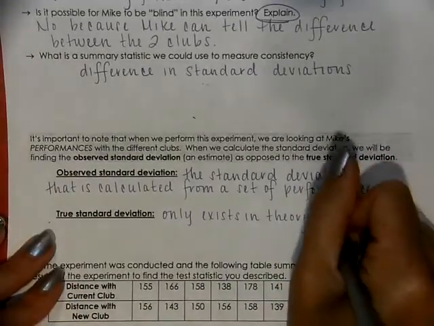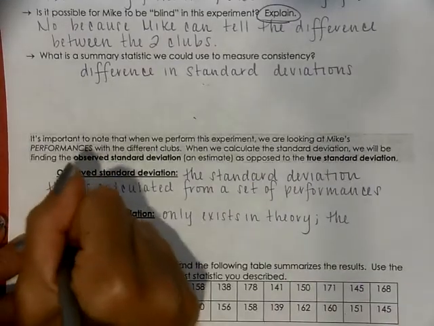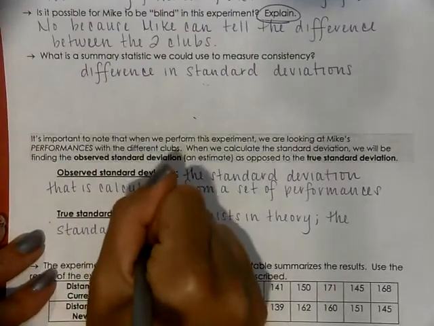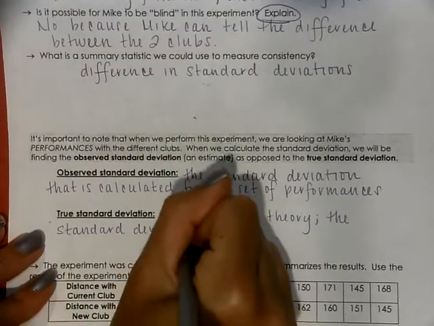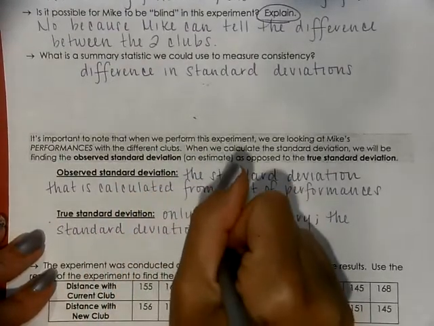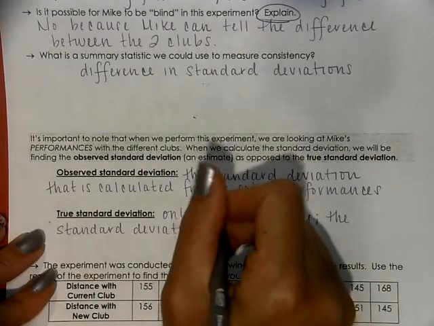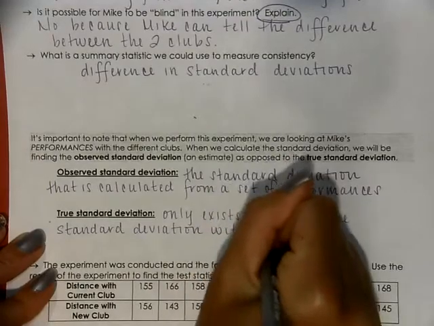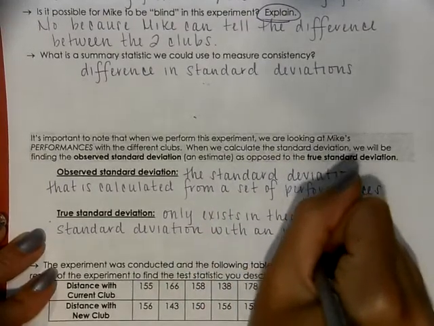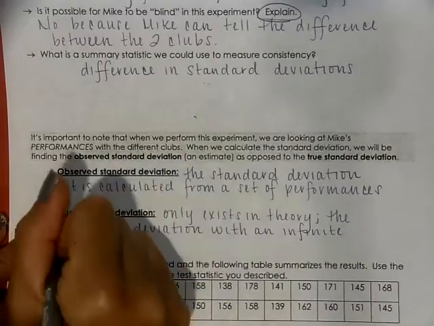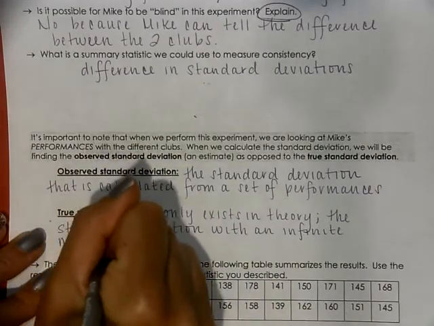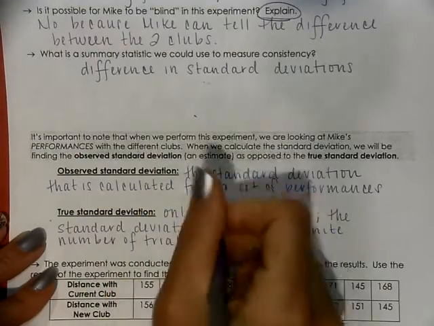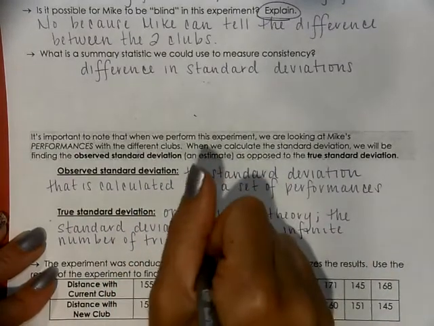So it would be the standard deviation with an infinite number of trials all under the same conditions.